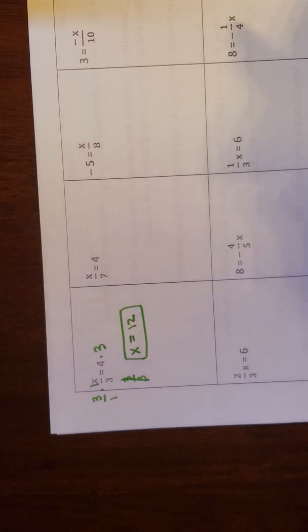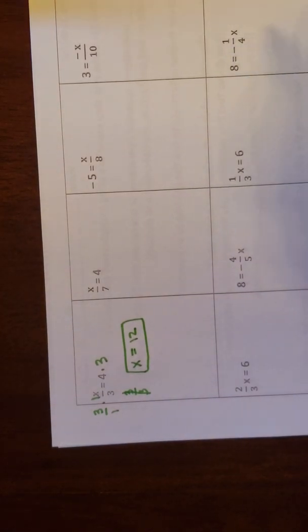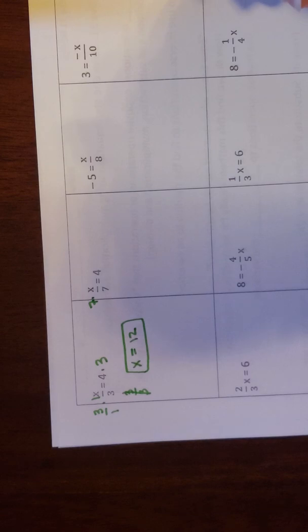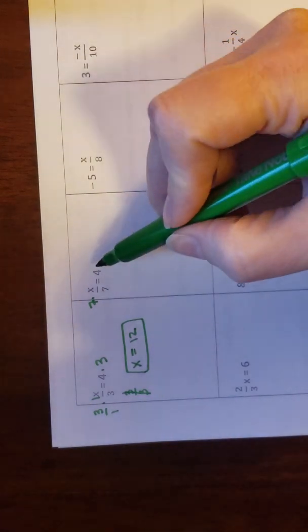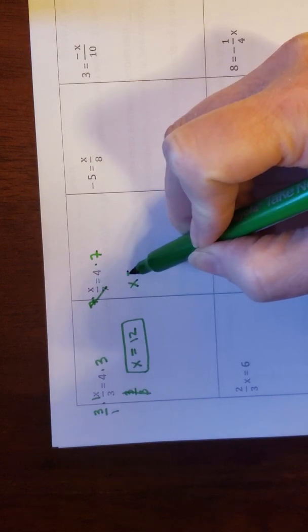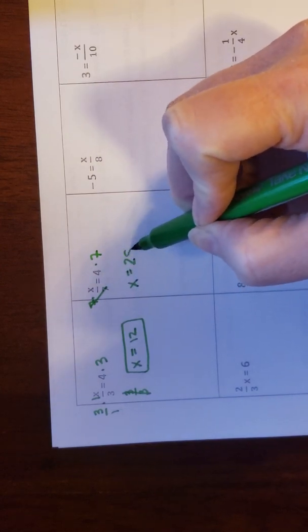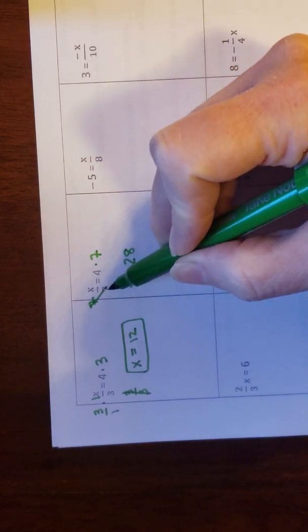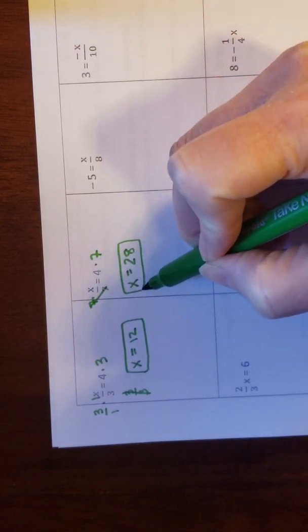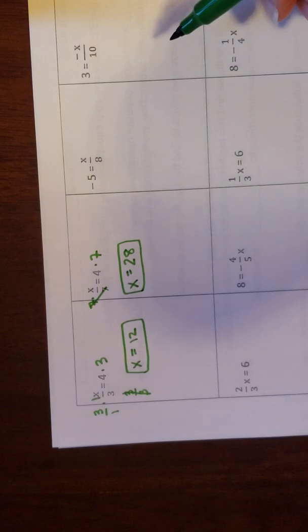Okay. For the next one, this time x is being divided by 7. The reverse of division is multiplication. What I do on one side, I do to the other. These cancel out because 7 over 7 creates 1. 4 times 7 is 28. Is it true that 28 over 7 is 4? Yes, it is. And so we know our answer is complete.